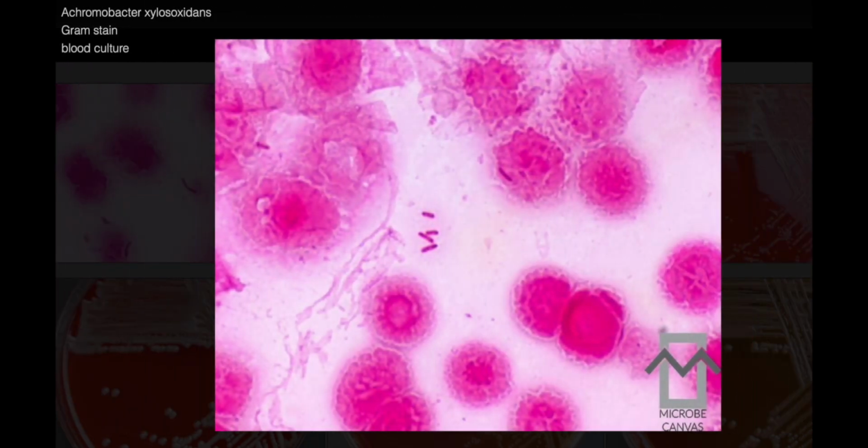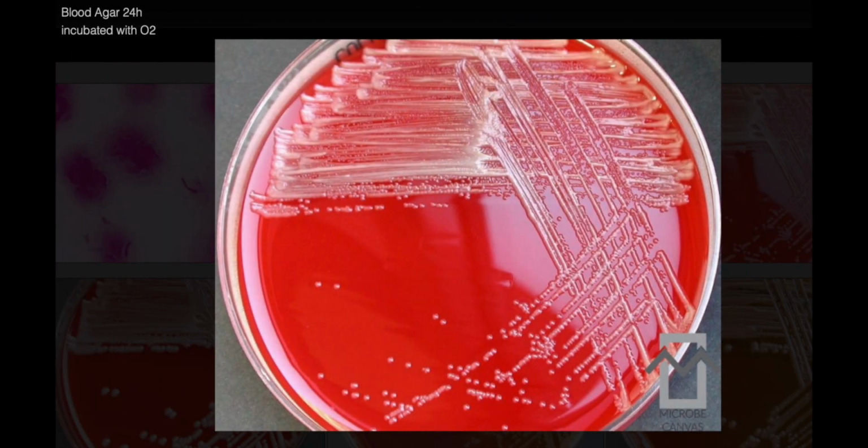Poem. In water's realm, it dwells unseen. Achromobacter, opportunistic keen. The weak it targets, infections its game. From lungs to blood, it spreads its gleam. Small rods, alone, they meet the eye. On agar plates, their colors lie.